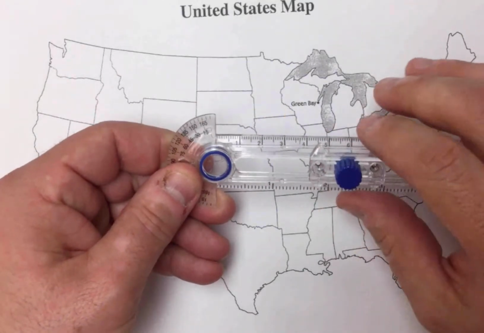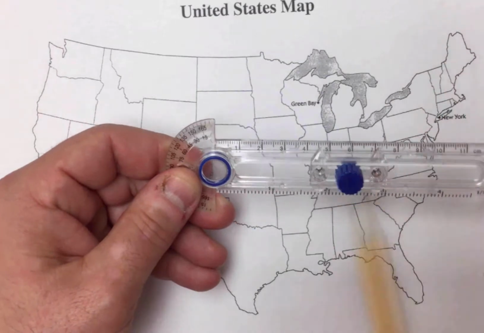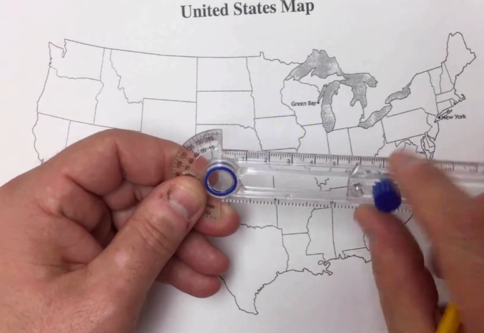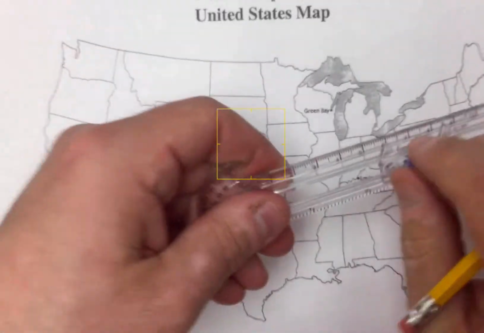I'm going to loosen it up. I have 6 centimeters right here. So I'm going to make sure one of these two holes is on 6 centimeters. It doesn't matter which one. I'm going to put it on, hold it, and tighten it so it doesn't go anywhere.